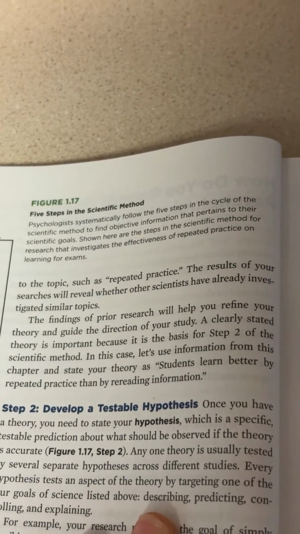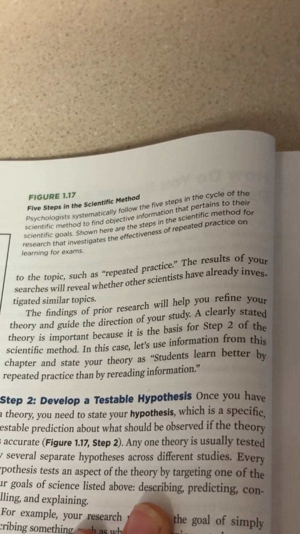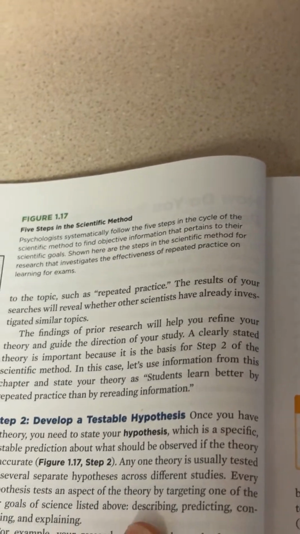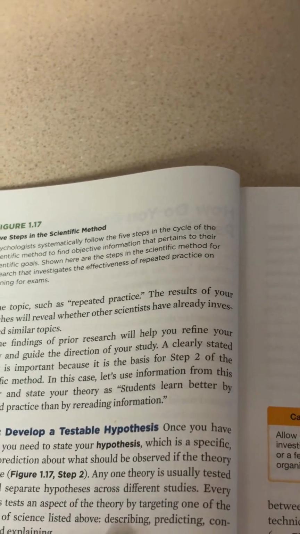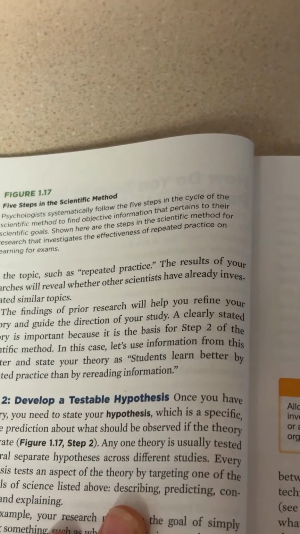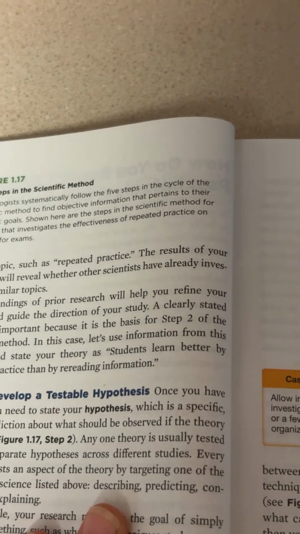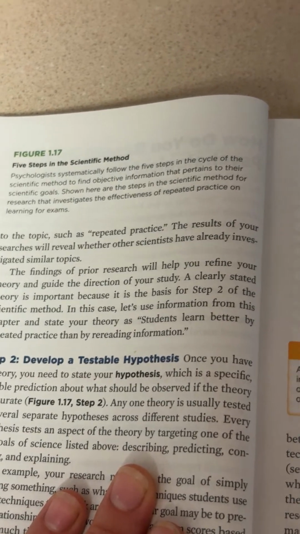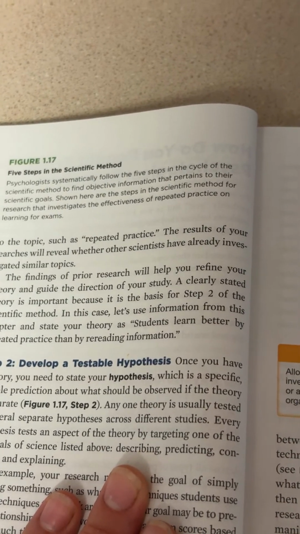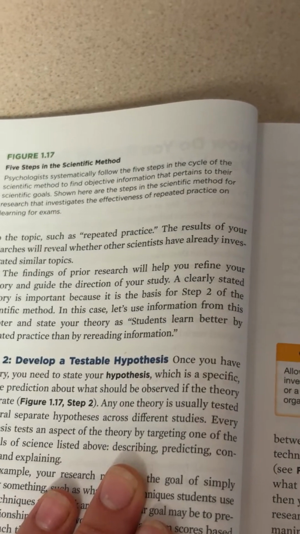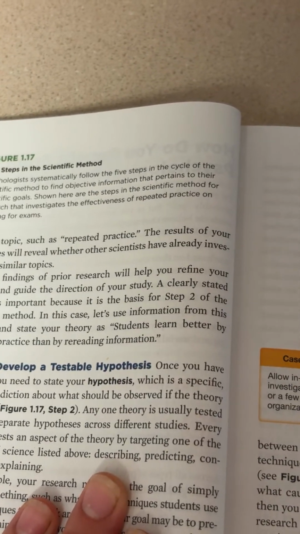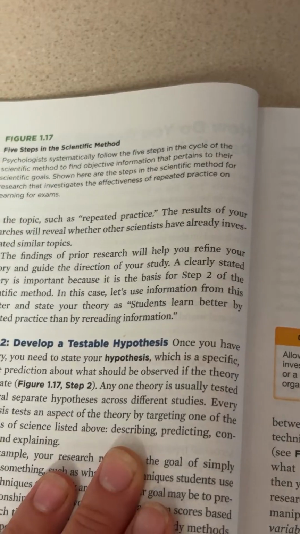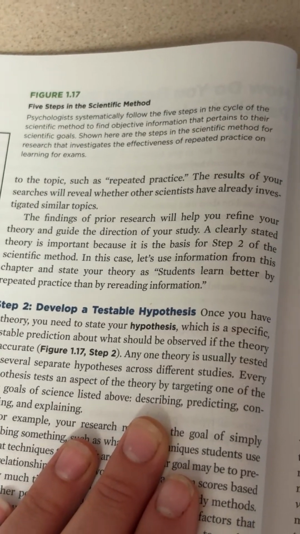The findings of prior research will help you refine your theory and guide direction to your study. A clearly stated theory is important because it is the basis for step 2 of the scientific method. In this case, let's use information from this chapter and state your theory as, quote, students learn better by repeated practices rather than by rereading information.